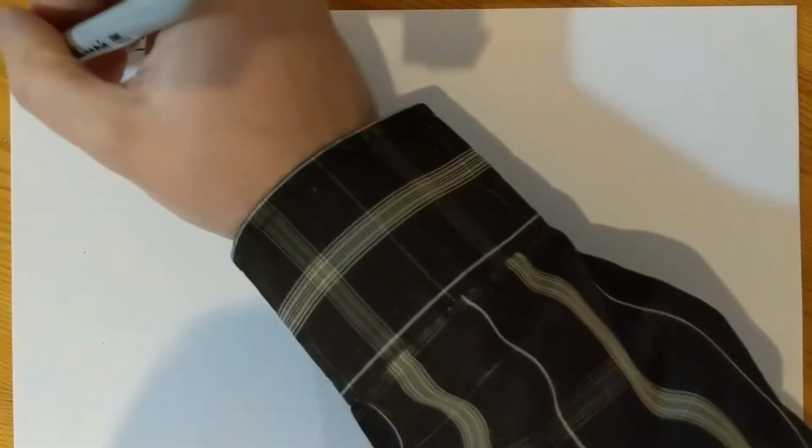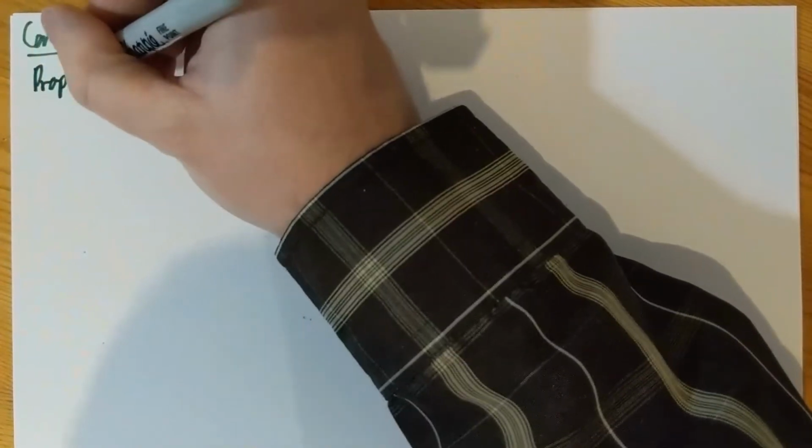Hi, let's convolve two normal random variables, see how that works. Proposition, which we're going to prove.